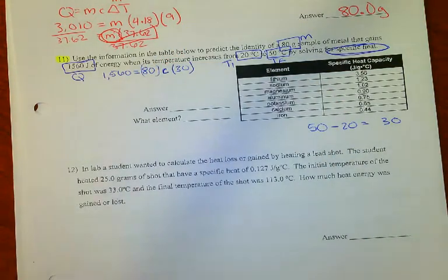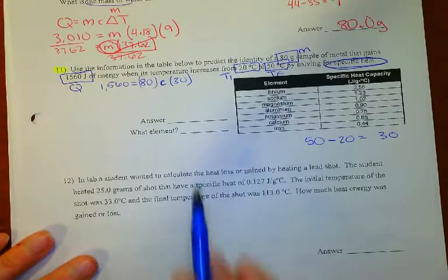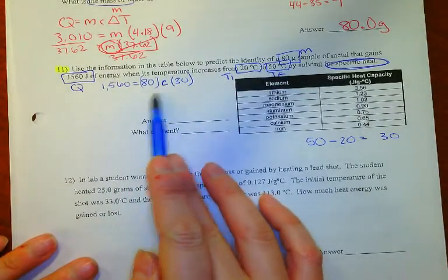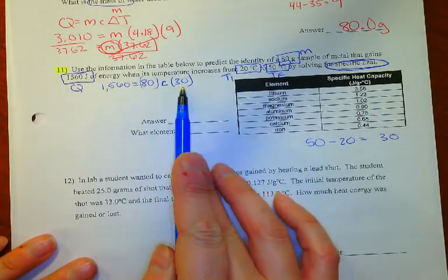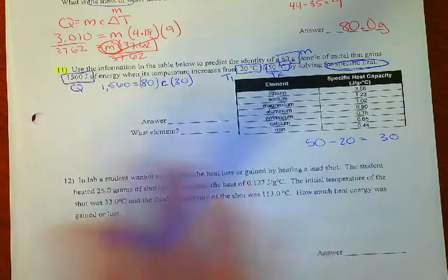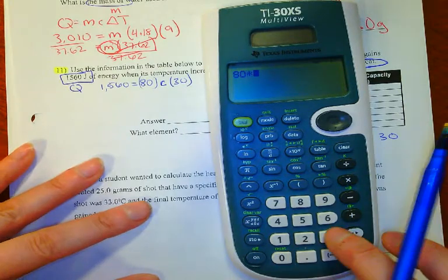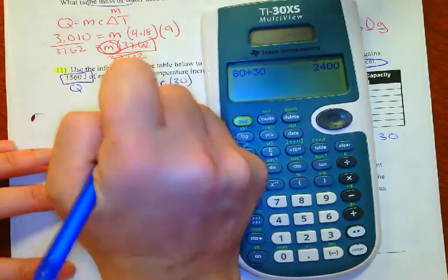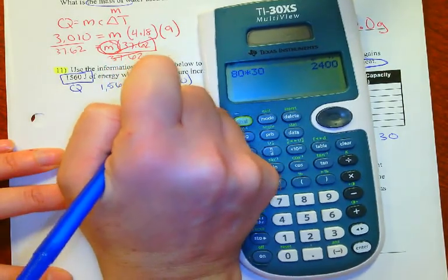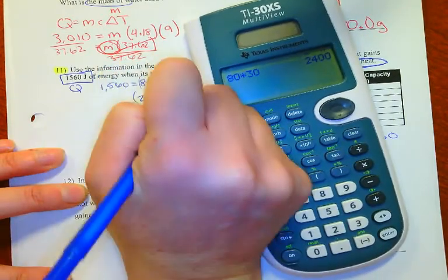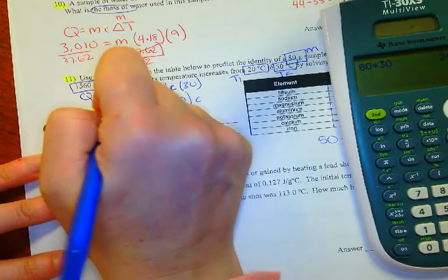Okay, so looking like that. All right, so 80 times C times 30. I can multiply 80 and 30 to start with. So 80 times 30 equals 2,400 times C.